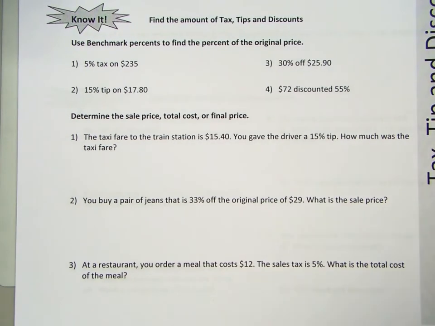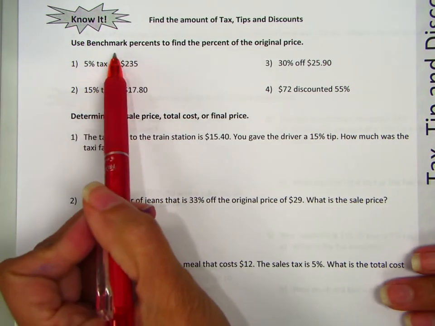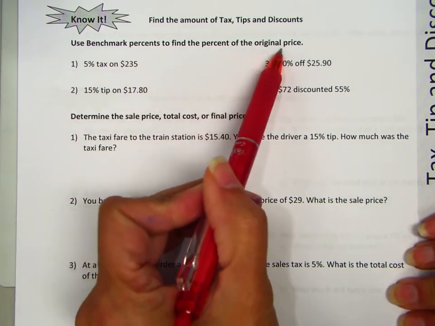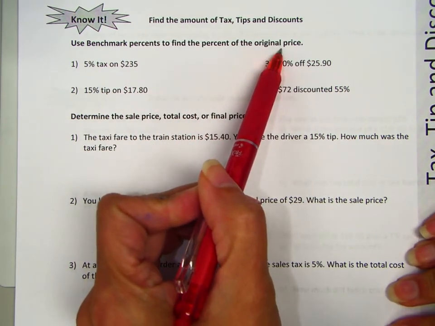So let's find tax tips and discounts. To do that, we are going to use those benchmark percents that we've been talking about in class. And we want to use those benchmark percents to find the percent of an original price or a base price.